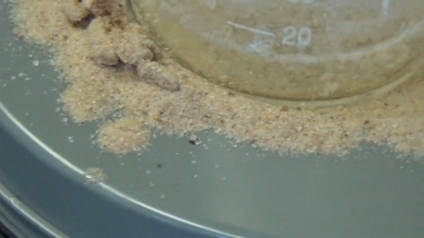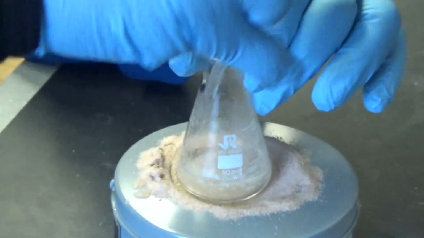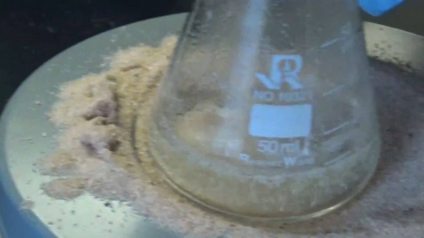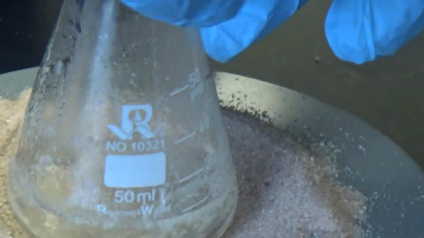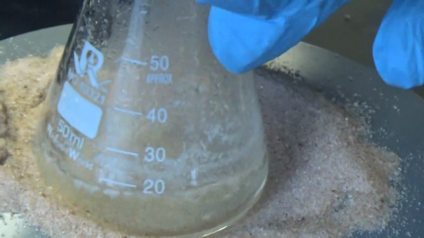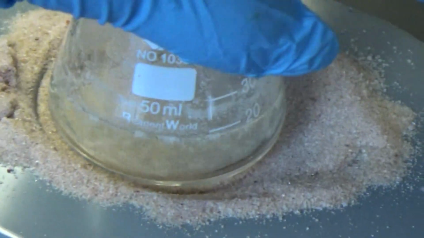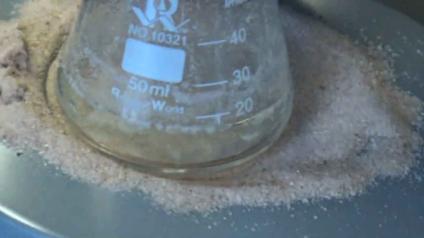How hot is that sand? Let's see. It's pretty hot. I guess about 80 degrees Celsius. It's almost done. Do you want it to be completely dissolved? As much as you can get.